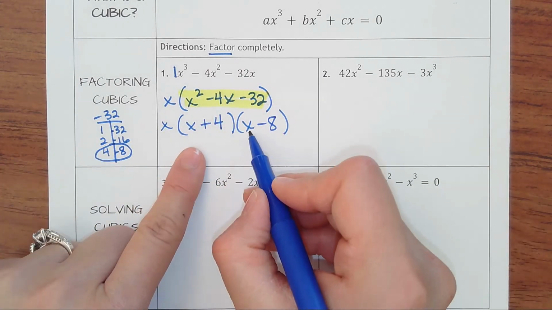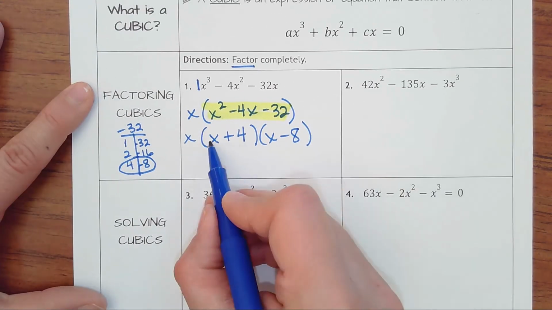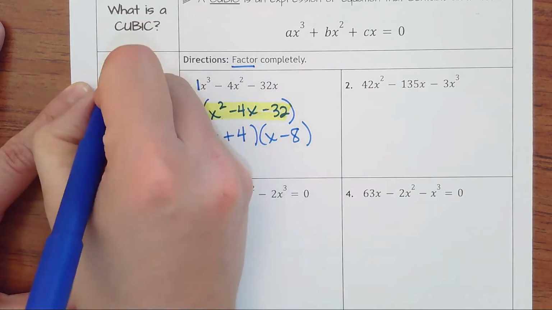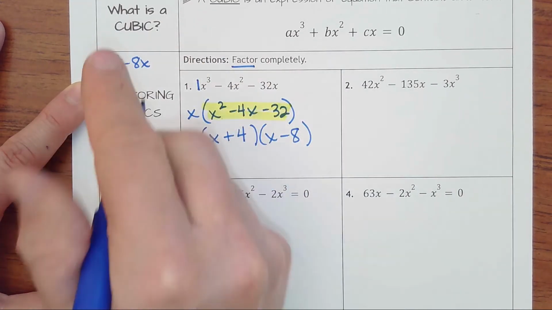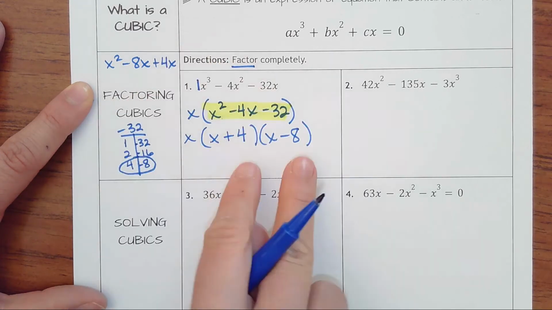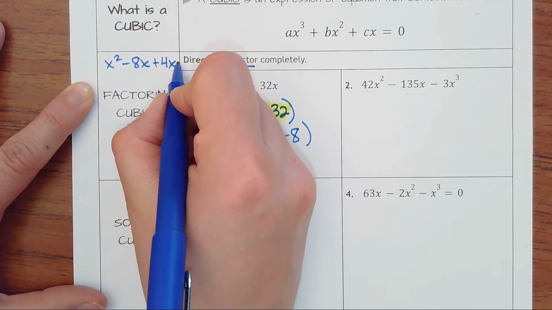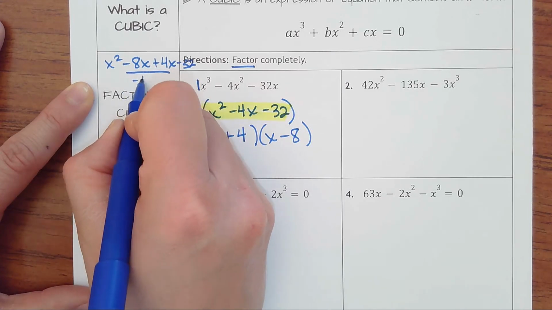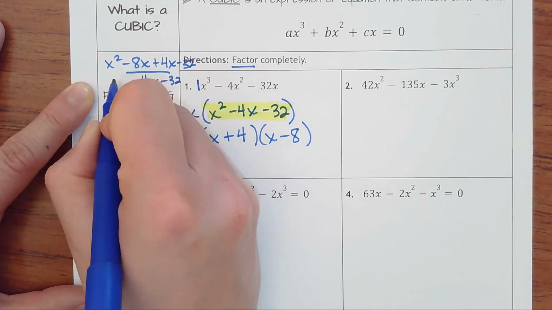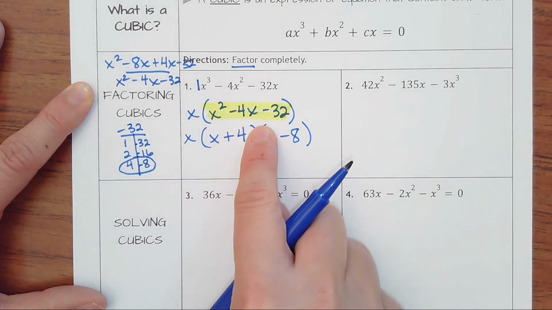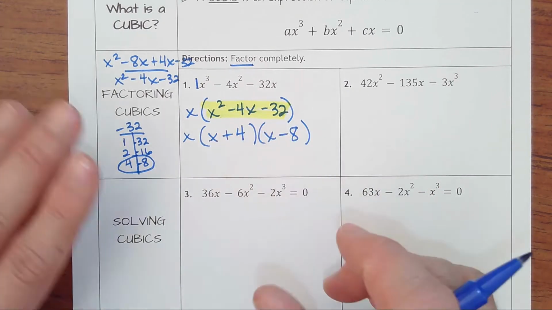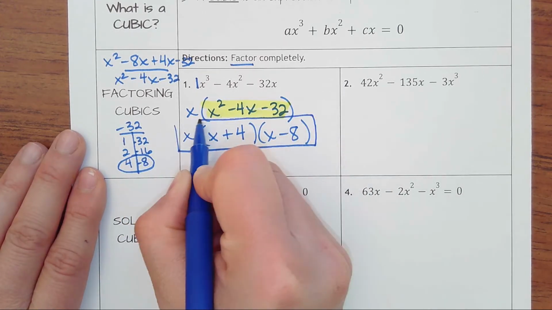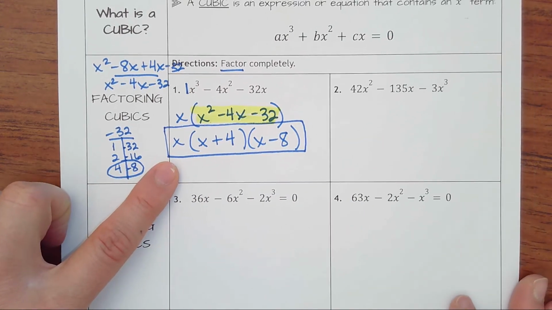And we could check real quick. I'll do it up here. X times x is x squared. Outers would be -8x. Inners would be 4x. And last would be -32. And see how you're combining these? That's what we were trying to figure out. -8 plus 4 is -4x. So I ended up back to this trinomial. So this is factored completely. Do not forget about the x.